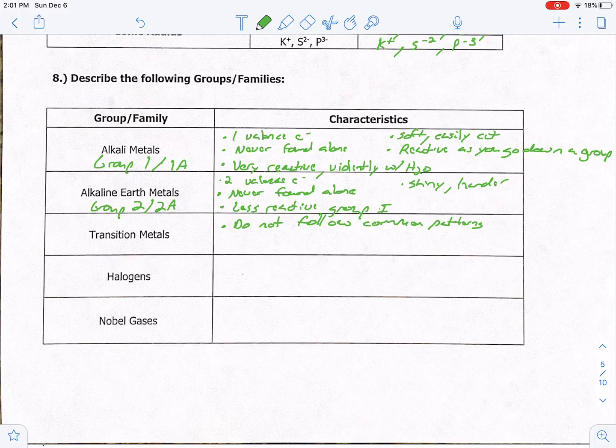Their valence electrons vary. So that's why we had to do the whole Roman numeral thing. I'm going to put that in parentheses: Roman numerals. Their valence electrons can vary, unlike group 1 and group 2, whose charges are stuck at +1 and +2. Transition metal charges and oxidation numbers vary. So that's why we did the Roman numerals.